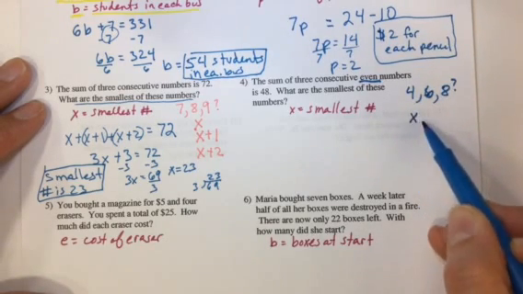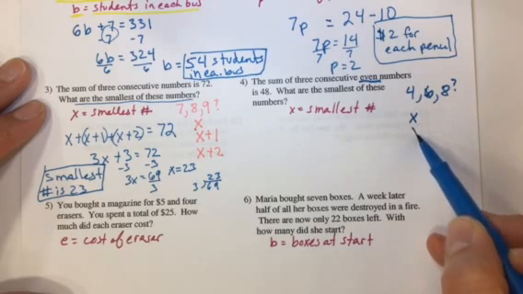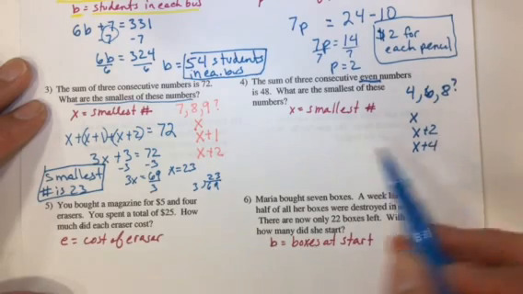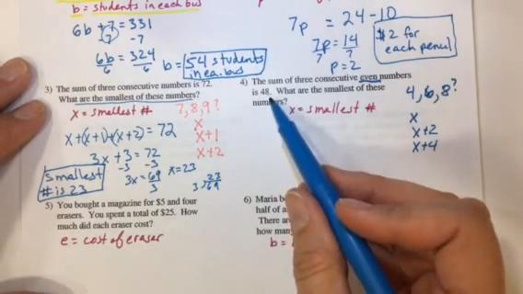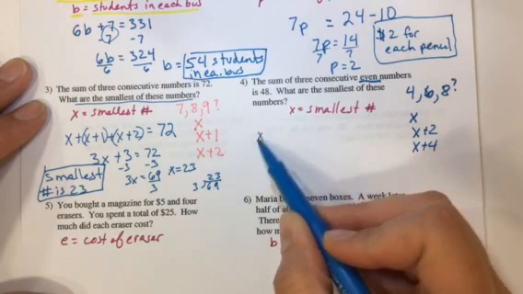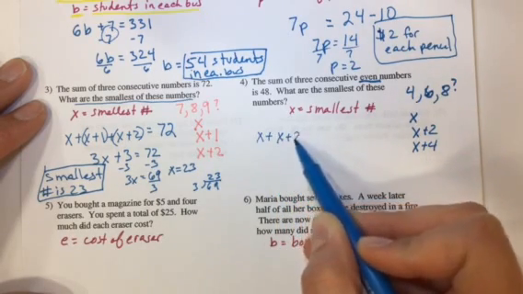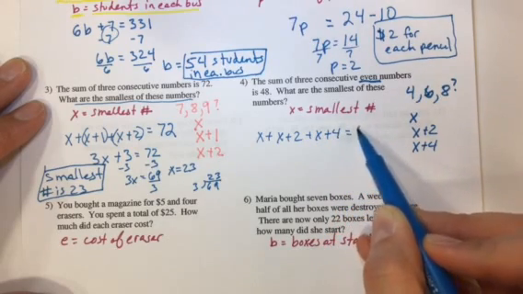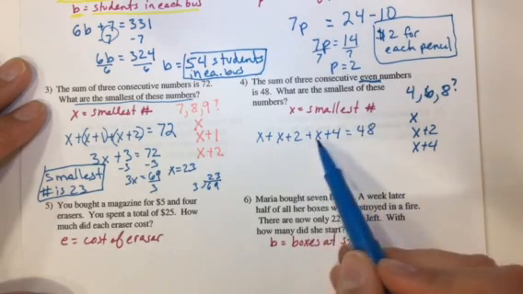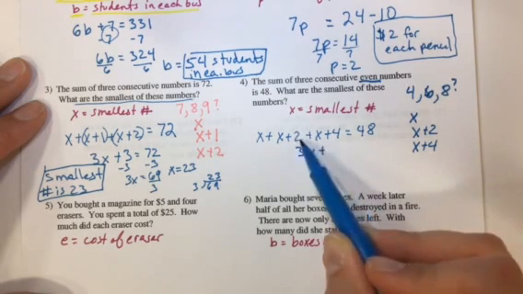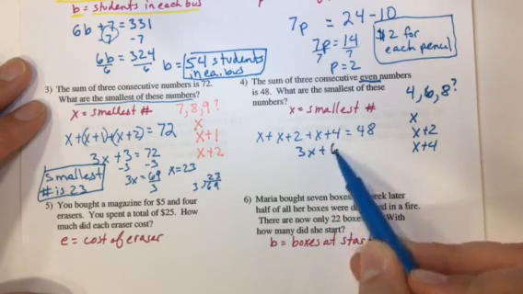Again, we're going to have x is going to be whatever our first number is, then x plus 2 has to be the second number, and x plus 4 has to be the third number. So they're all equal to 48. So we're just going to say x plus x plus 2 plus x plus 4 is equal to 48. I have 3 x's here total, and then I have remaining numbers that add up to 6.